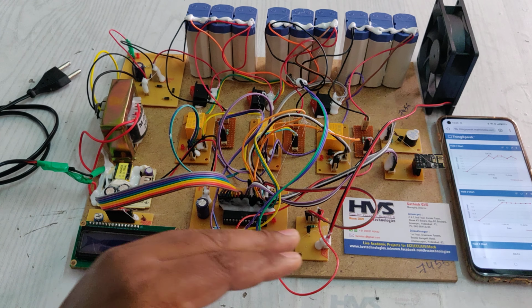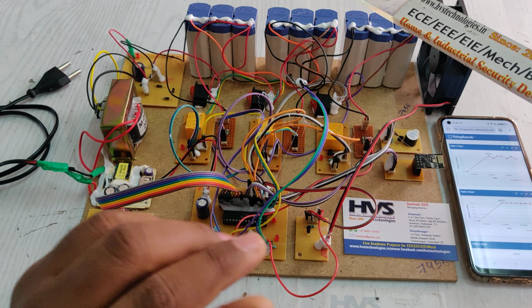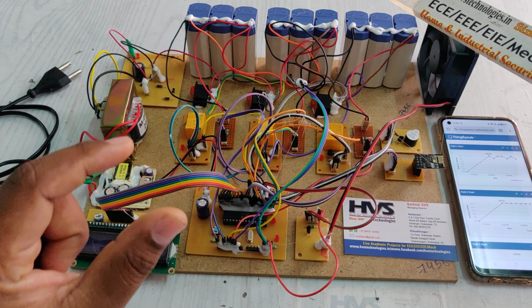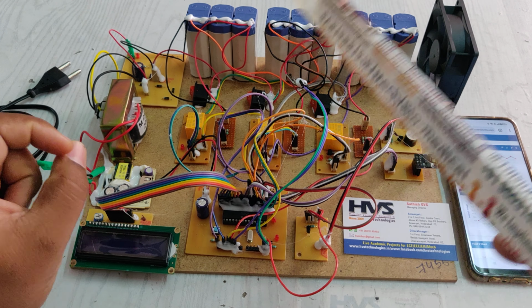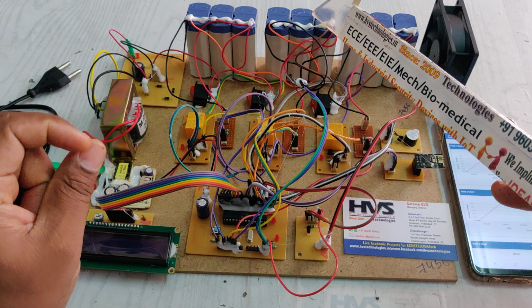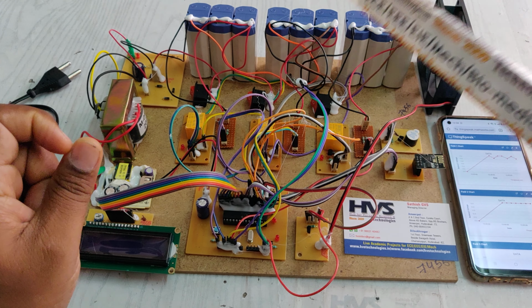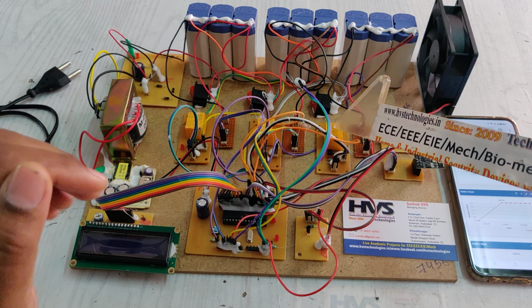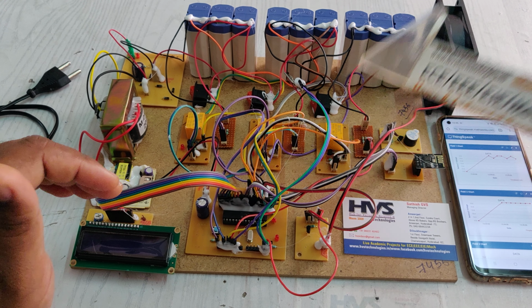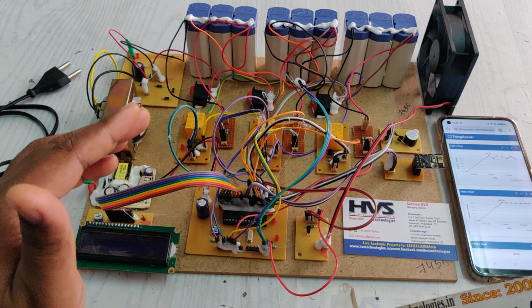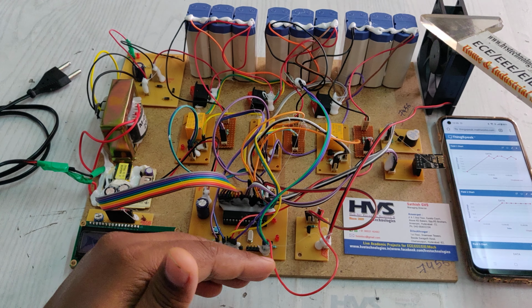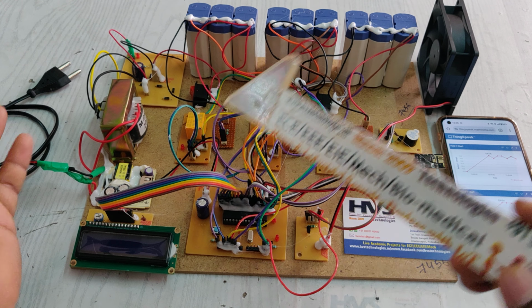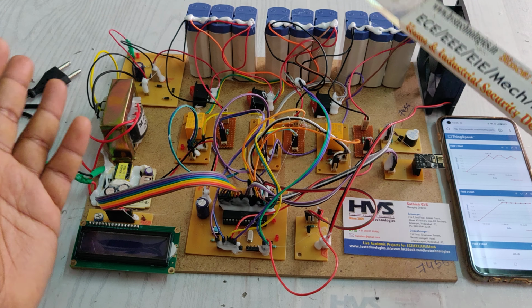Then it will get a certain value, around 10.8 or something, that voltage should be reached between these two batteries. Till then the system keeps on switching these batteries using these electromagnetic relays. That is called active cell balancing, meaning transferring voltages from the higher potential to the lower potential. It's called active cell balancing.